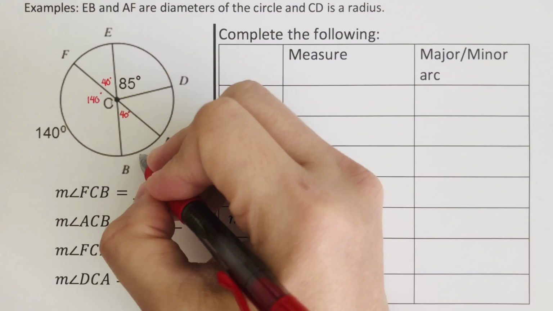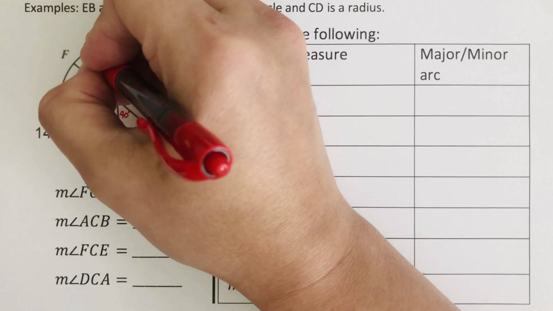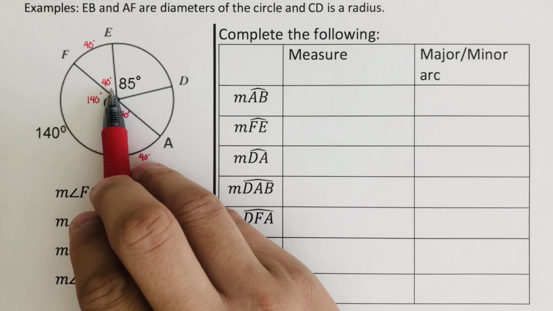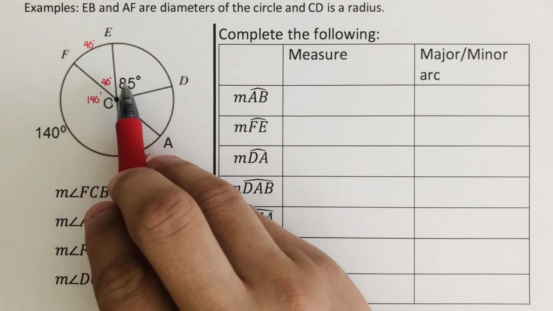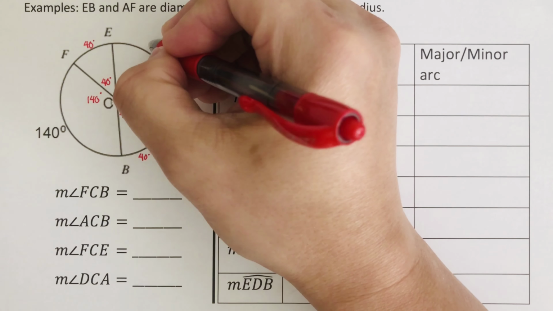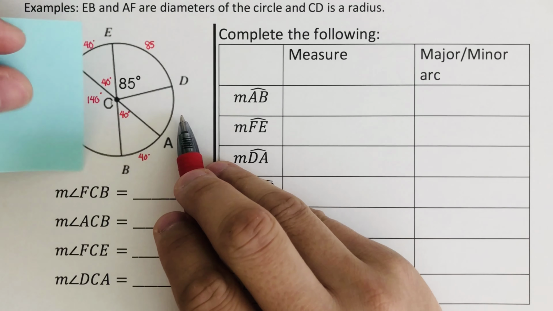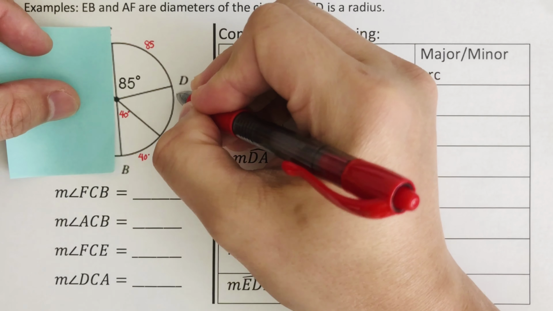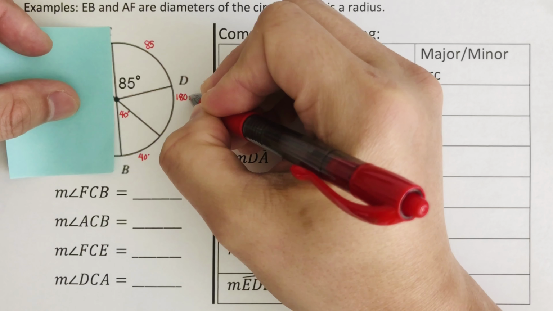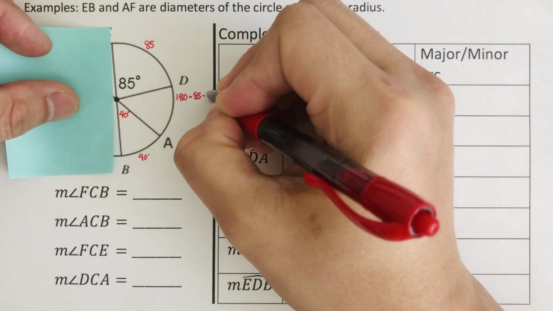And so their arc measures would also be 40 degrees and 40 degrees, since the measure of the central angle and its intercepted arc are equal in terms of degrees. So this one right here would be 85. And then we can get the measure for this by determining that since this is half of a circle, and half of a circle is 180, we can say 180 minus 85 minus 40.